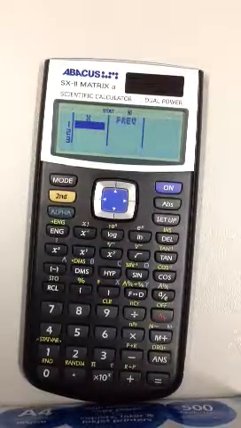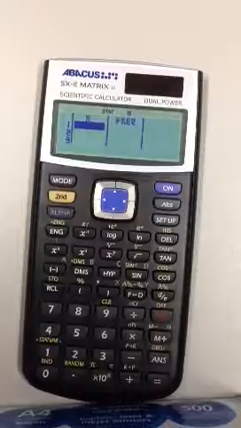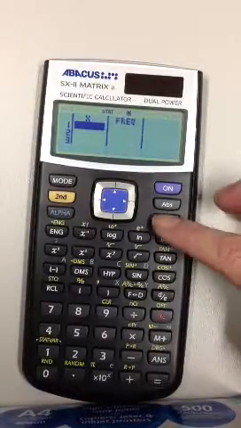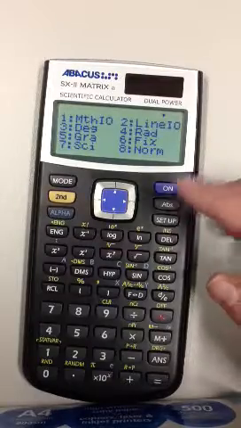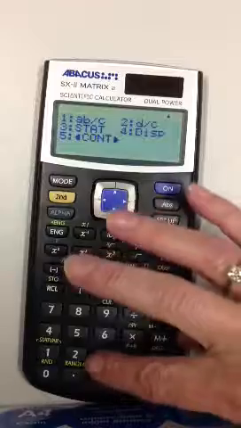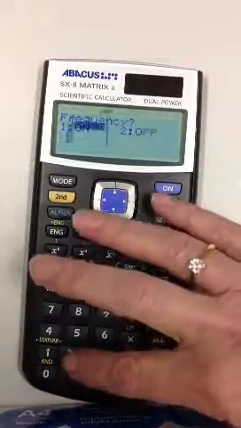And then you can see you've got a score and frequency column. So for this first one, we don't want the frequency column. So to get rid of the frequency column, what you need to press is setup. And then you need down arrow. It's stats we're talking about, so it's a 3. And we want the frequency off, so 2.